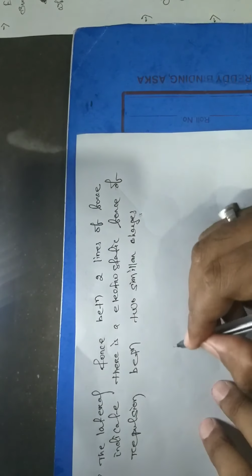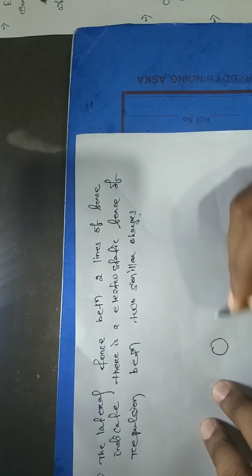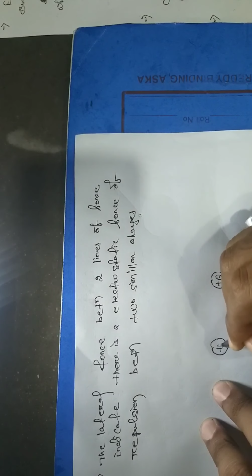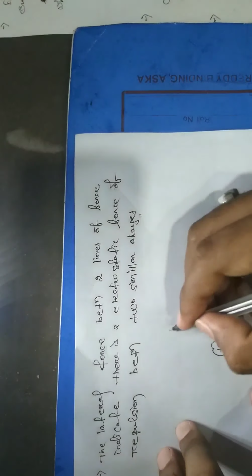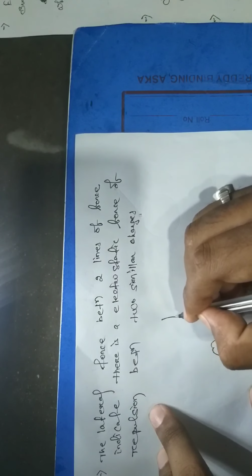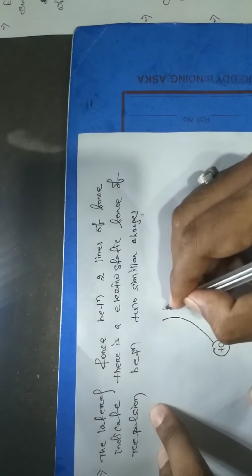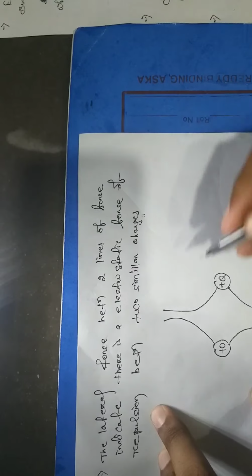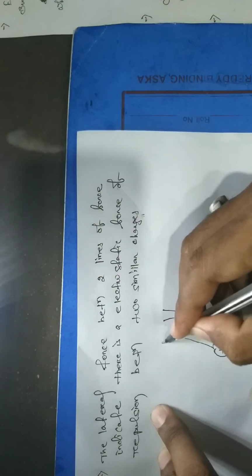Suppose this is the plus q charge and this is the plus q charge. Both charges generate electric field lines, like that.